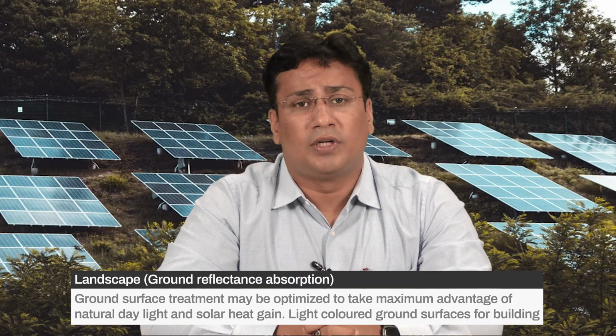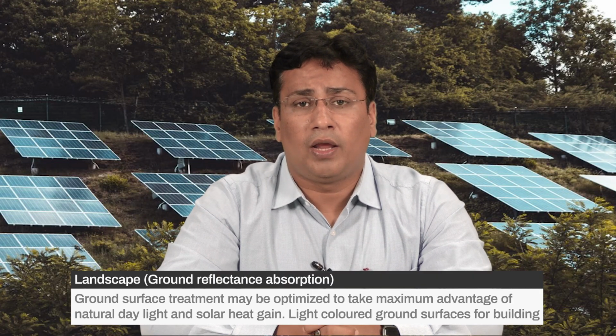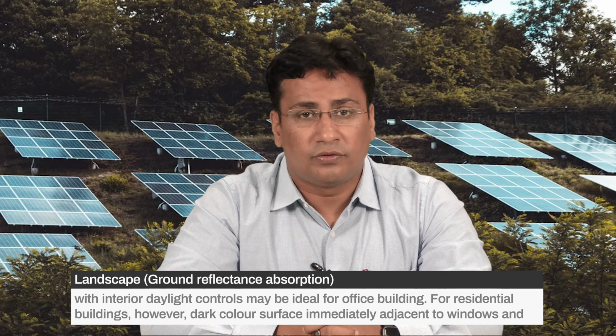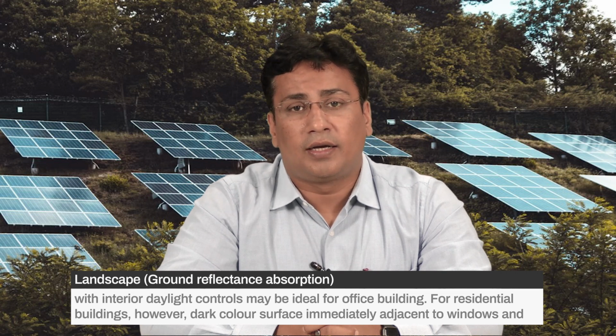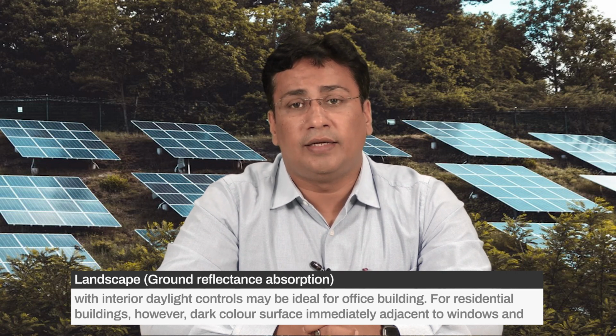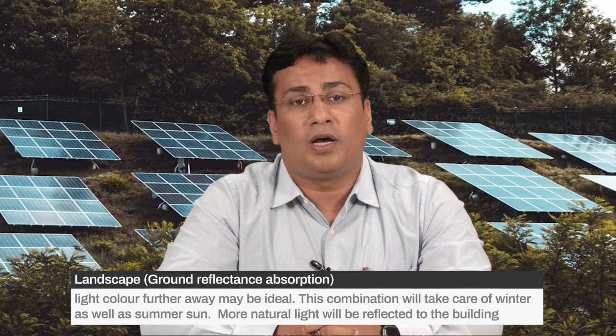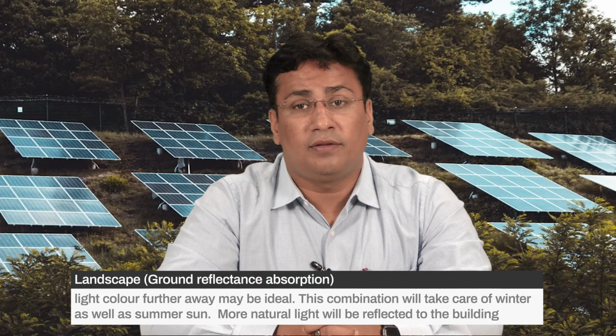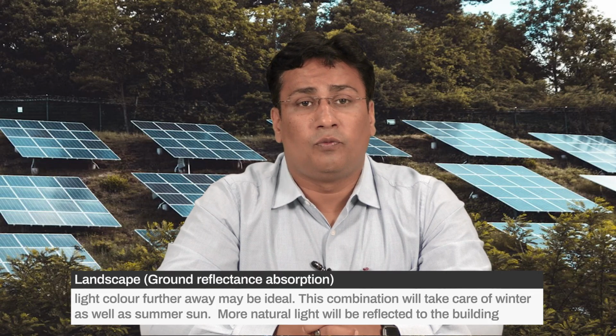A light colored ground surface for buildings with interior daylight controls may be ideal for office buildings. For residential buildings, however, a dark colored surface immediately adjacent to the windows and light colored further away may be ideal. This combination will take care of winter as well as summer. More natural light will be reflected to the building interior.